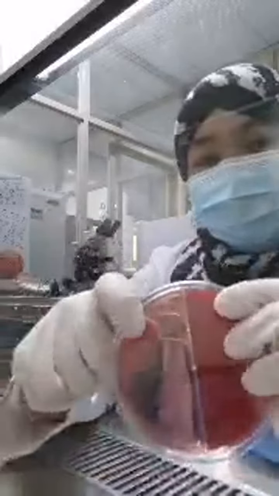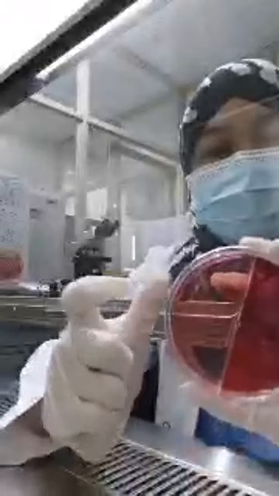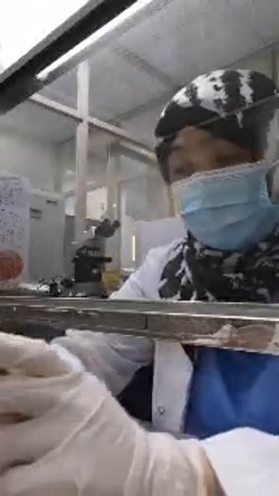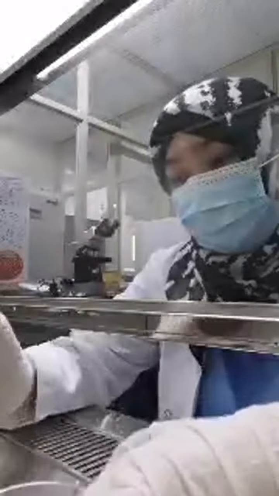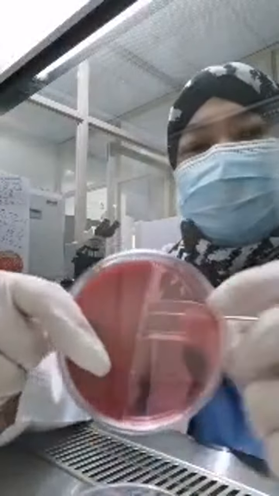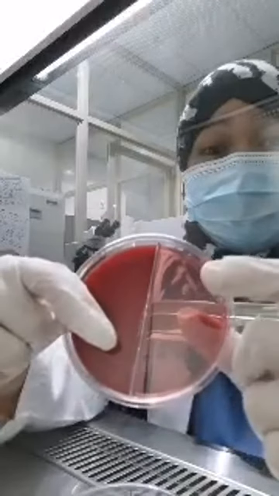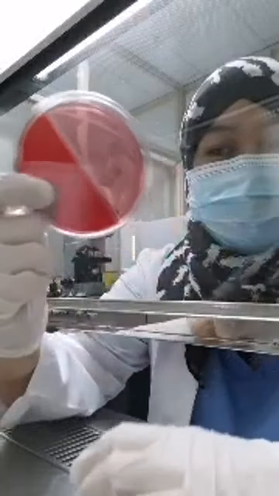Then this is MacConkey agar. For the MacConkey agar, the only thing that will grow here is the gram-negative bacteria. For this one, anything will grow.